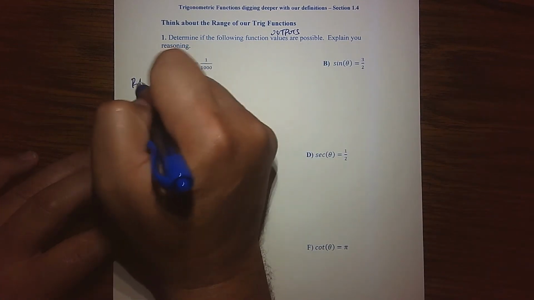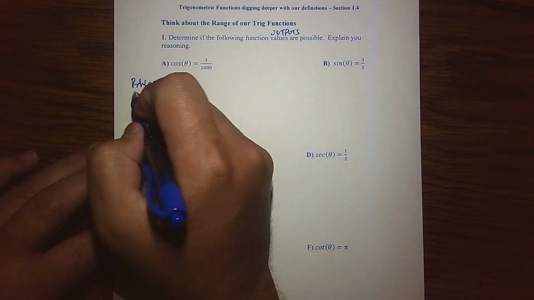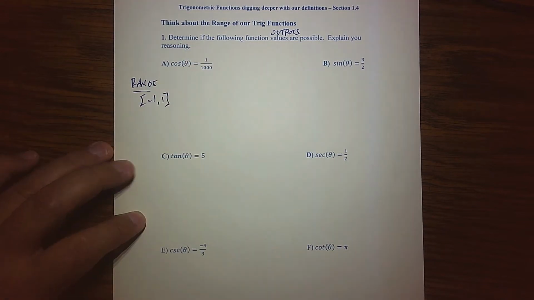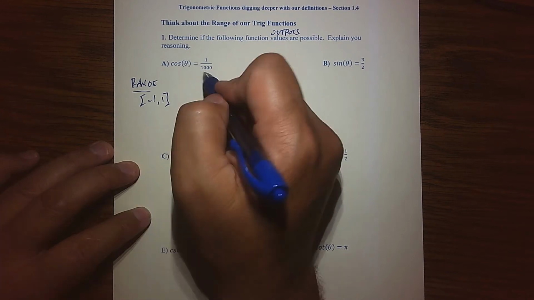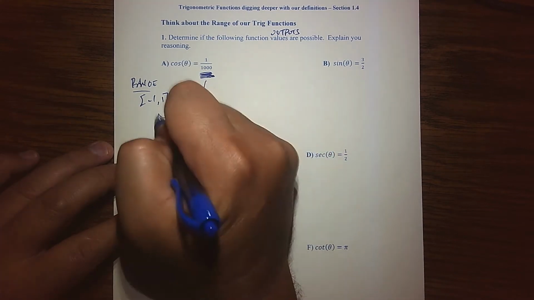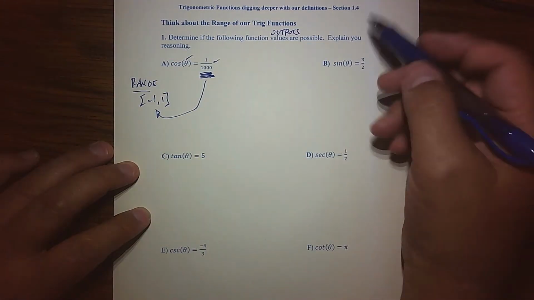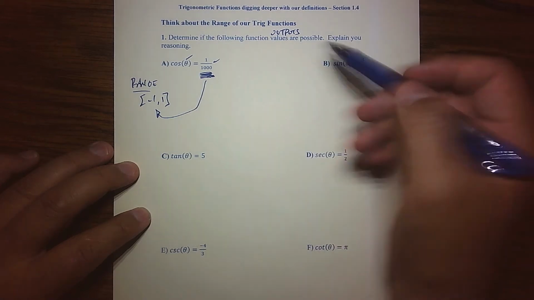Let's recall, what did we learn in the last video about the range of cosine? Well, it's limited between -1 and 1. So as long as my output falls within that range, there is an angle theta that's going to produce that output. That's what it means to be in the range.